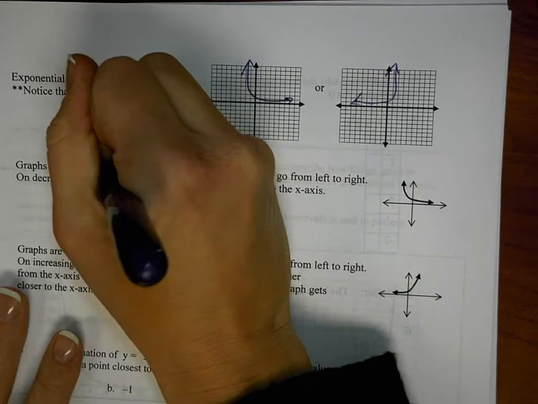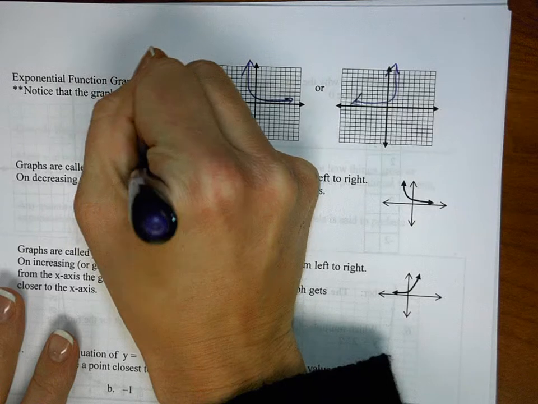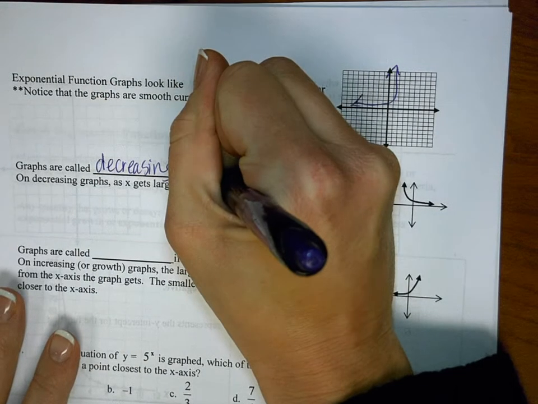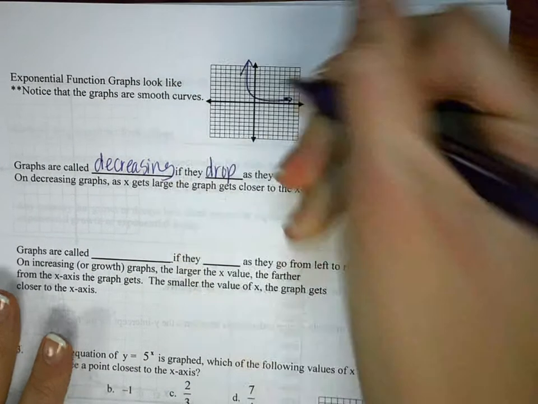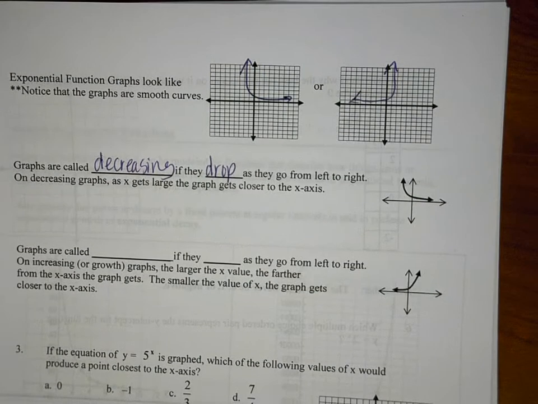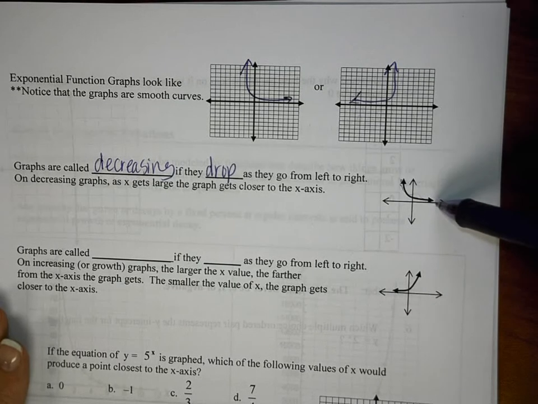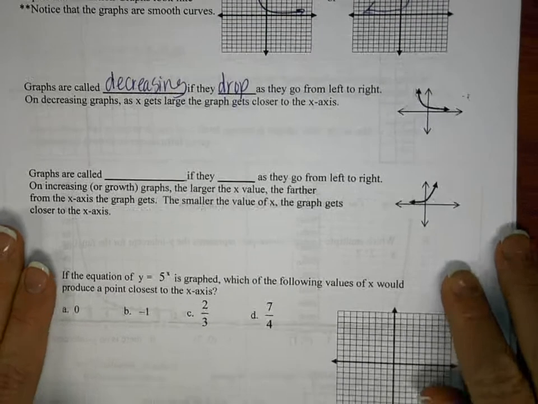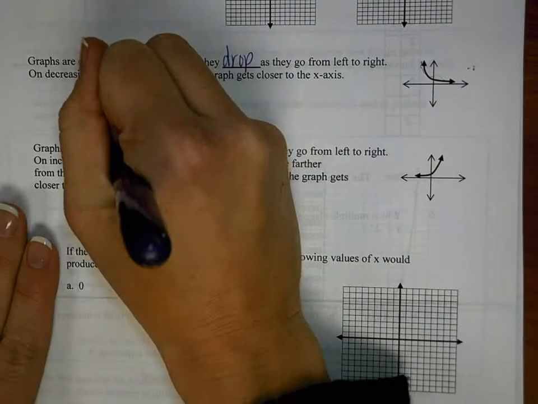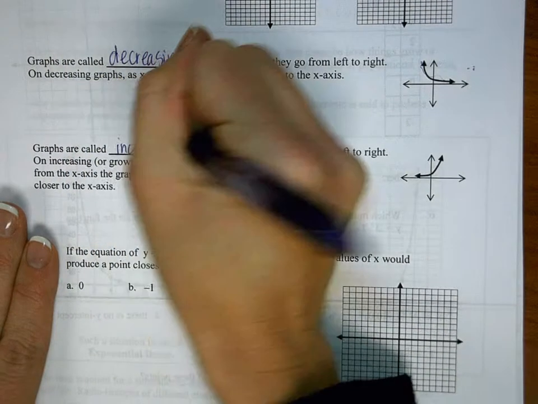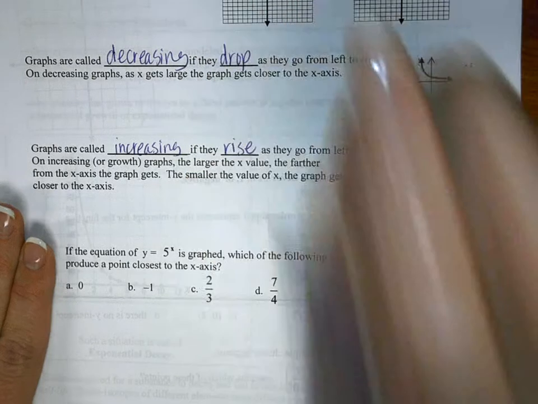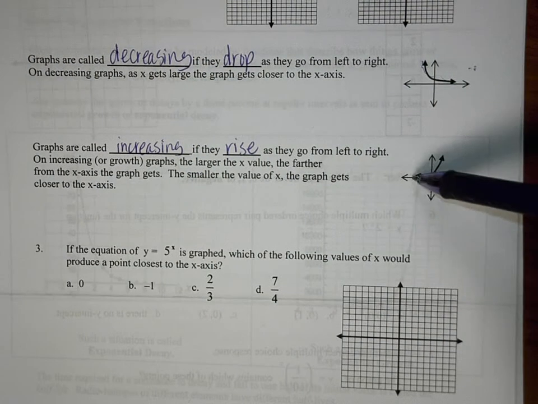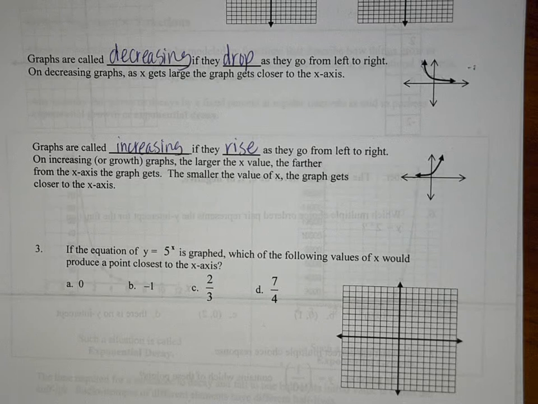Graphs are called decreasing if they drop as they go from left to right. You always think about reading a book, and you read a book from left to right. You read graphs from left to right as well. So notice how this is dropping, therefore this is a decreasing graph. Graphs are called increasing if they rise as they go from left to right. So again, if you look at this one, it's rising, therefore that's an increasing graph.